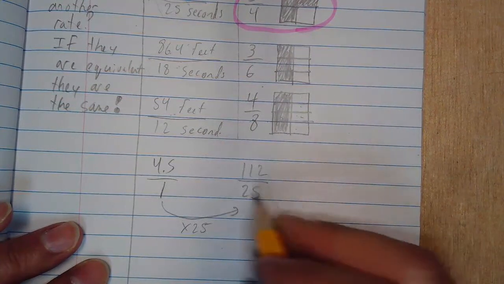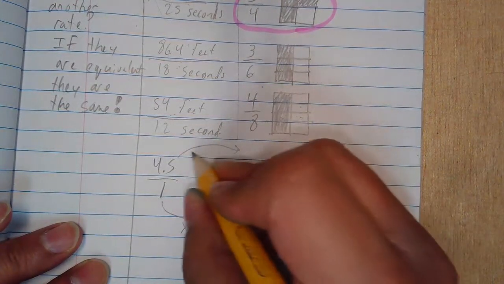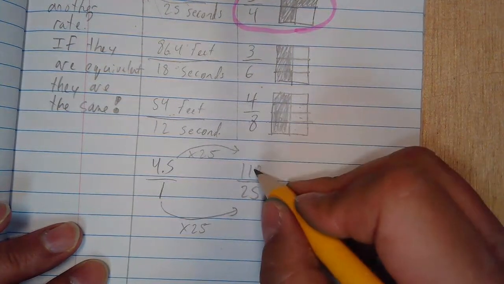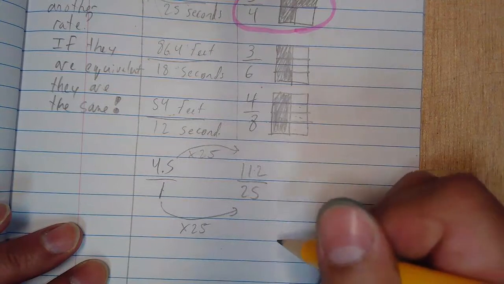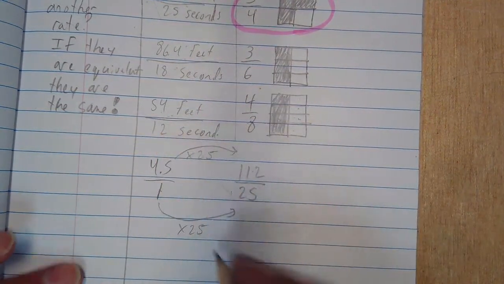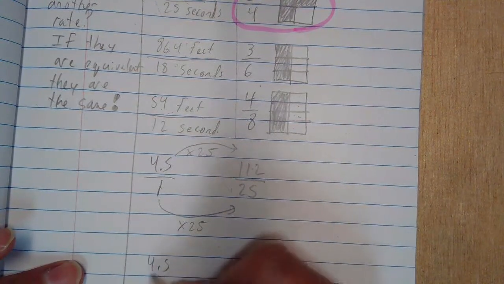1 times 25 gives me 25. Does 4.5 times 25 give you 112? If it does, then this is equivalent to that. And then do the same thing with 86.4 here, 54.12. Again, I'll set it up for you, but you'll do the work at home.